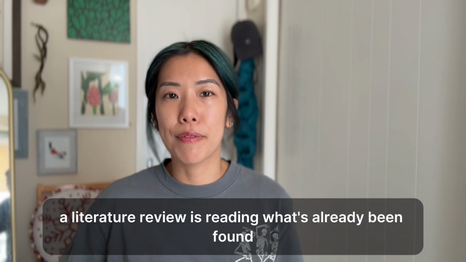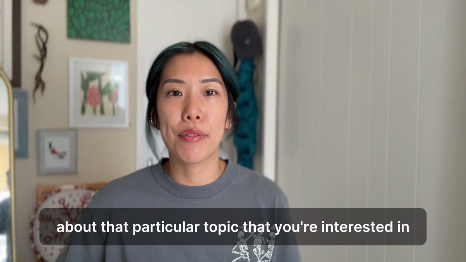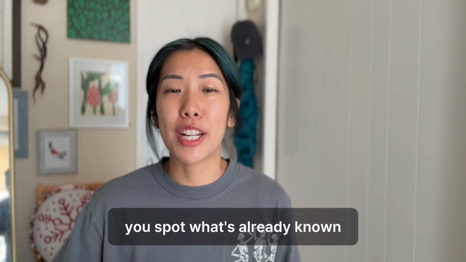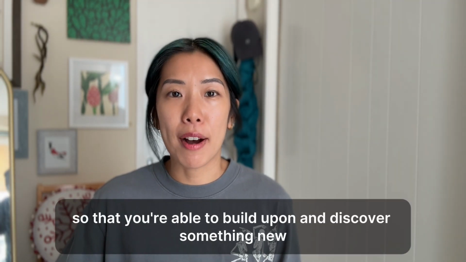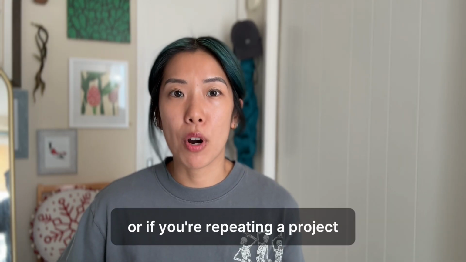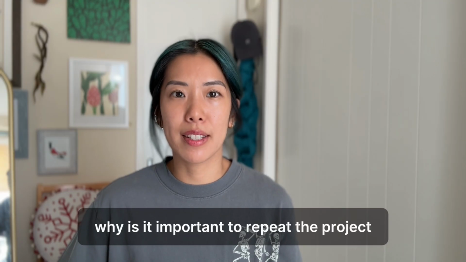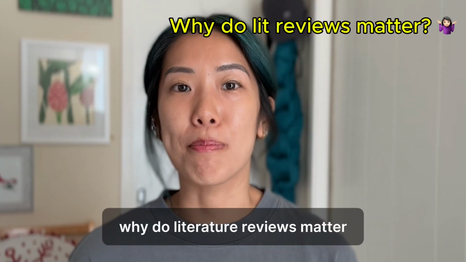A literature review is reading what's already been found about that particular topic that you're interested in. You spot what's already known, the gaps, the patterns, so that you're able to build upon and discover something new. Or if you're repeating a project, a literature review helps you figure out why it is important to repeat the project. Why do literature reviews matter?